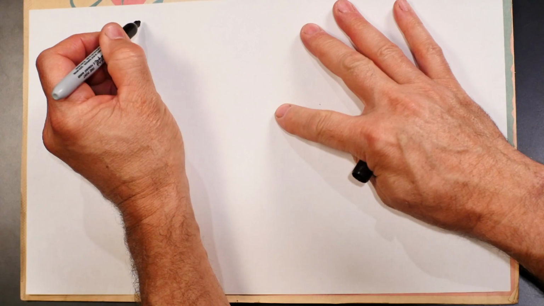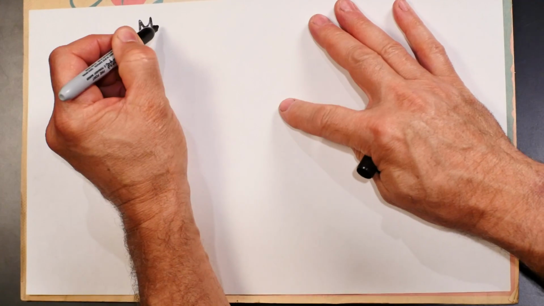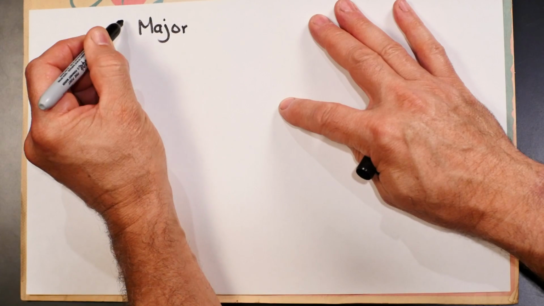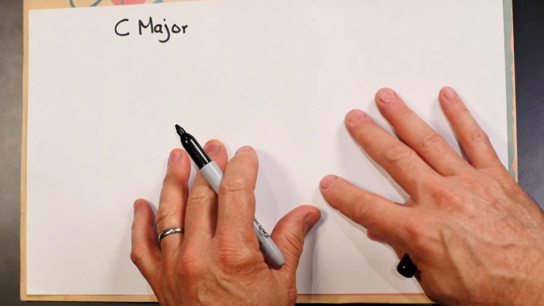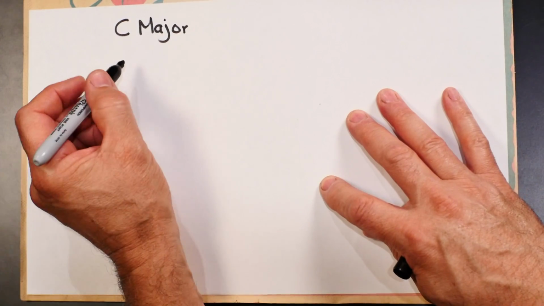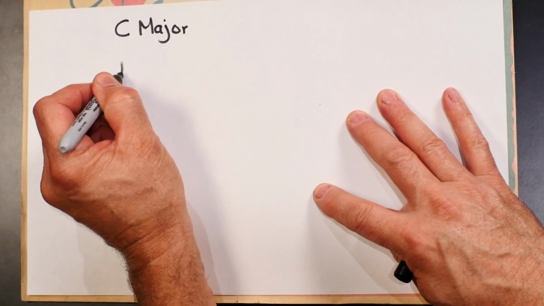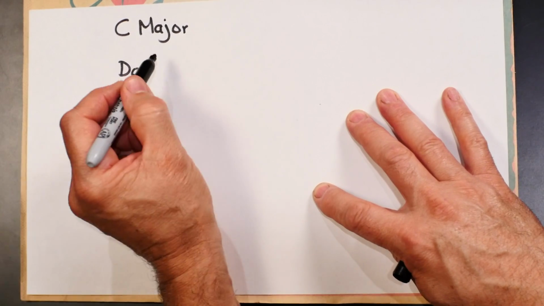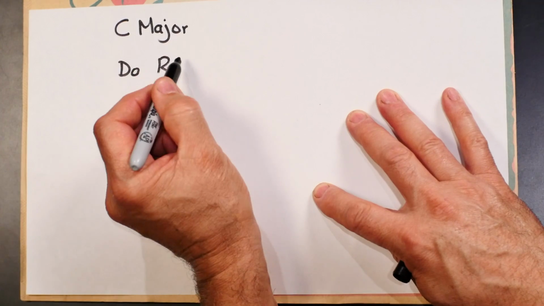So let's start with a major key. Let's just assume the key is a major key. Let's say it's C major. I'm going to start by indicating things that you're probably used to.